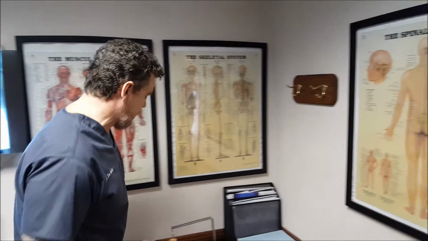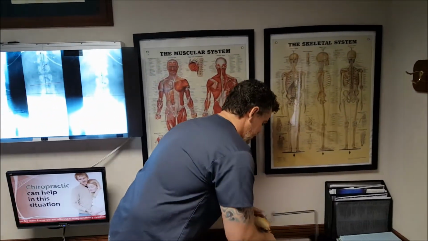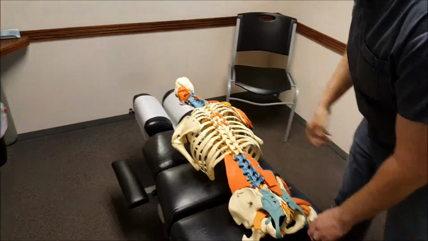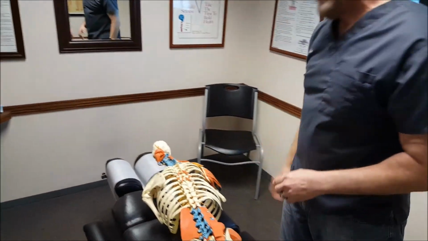I'm going to show you a model of the actual nerve. I'm going to put this guy, Sammy the Skeleton, on the table. Now, sciatica is actually caused by pressure on the sciatic nerve. The pressure can come from inflammation, it can come from soft tissue irritation, from soft tissues being too tight, or hard tissue, which is bone. So typically the doctor needs to find out exactly where that sciatic nerve pressure is coming from.